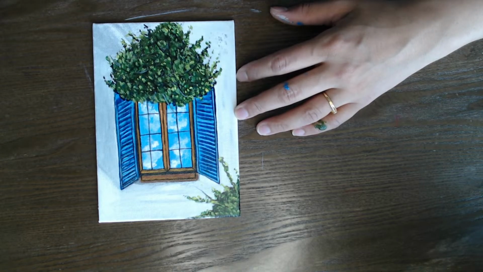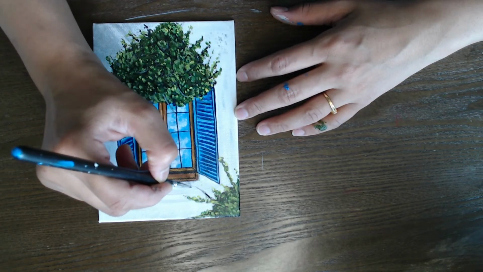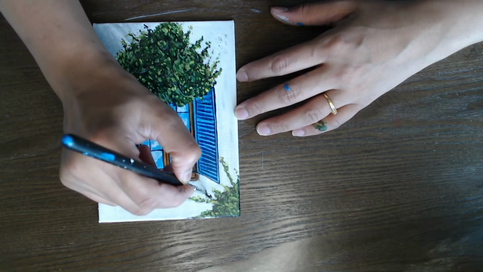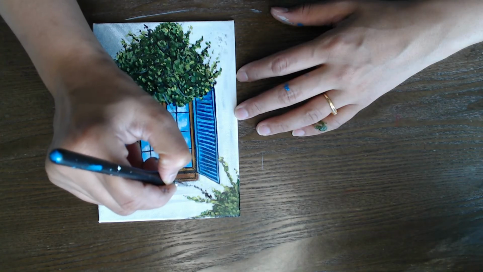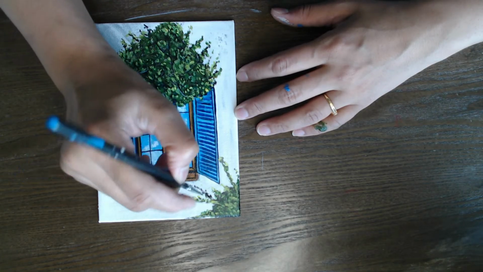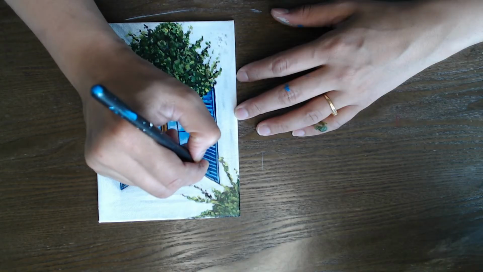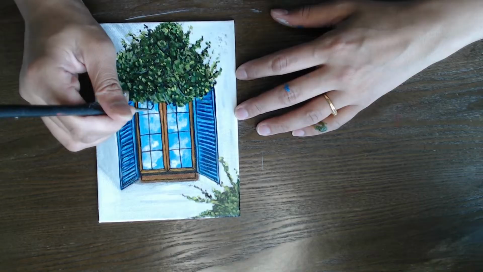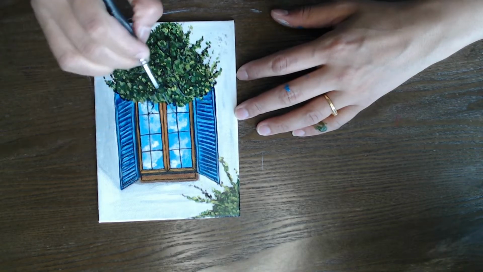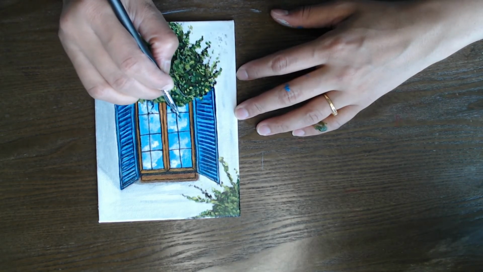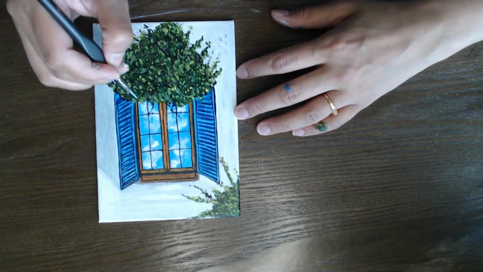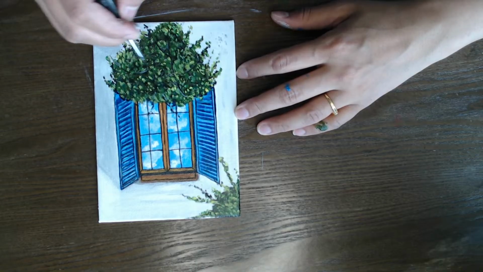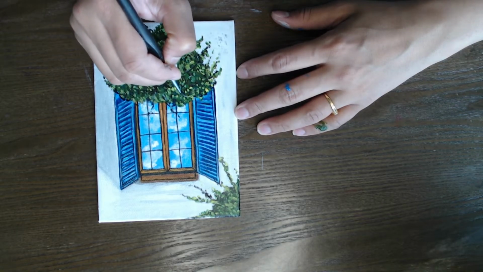So I'm taking random bushes out little and will give little flower leaves to it. Again here also some leaves. I think yeah, not much, otherwise it will be too much.